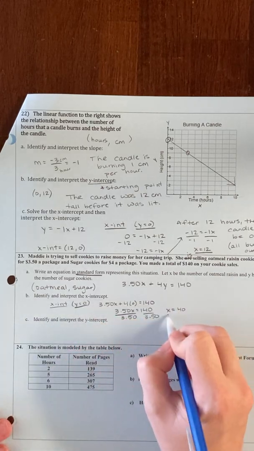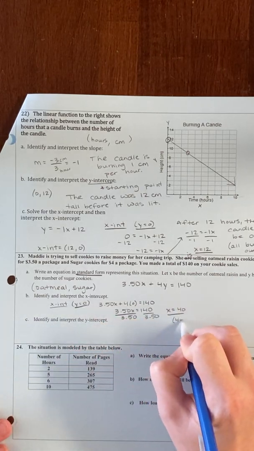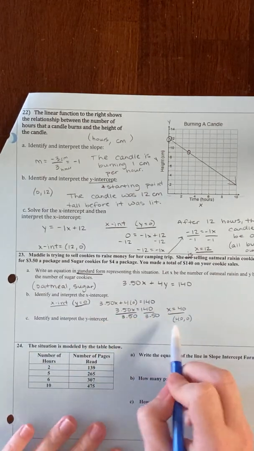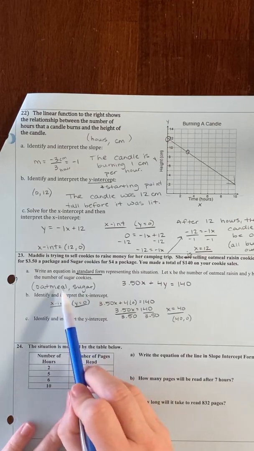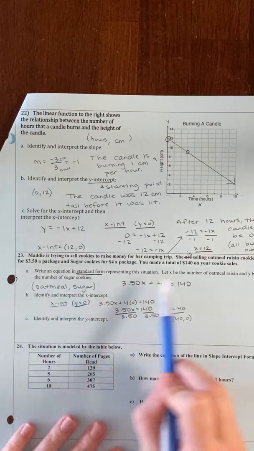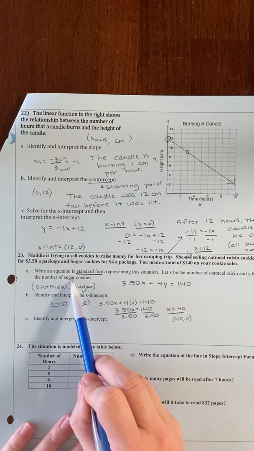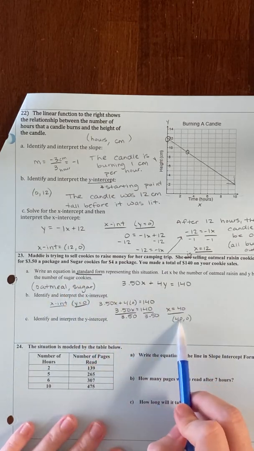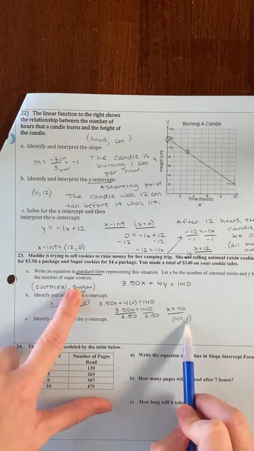When y was 0 and x was 40, that ordered pair is (40, 0). And like I said at the beginning, this is why I like to write this. It reminds me it's oatmeal, sugar. Oatmeal being x, sugar being y. So this means it is 40 oatmeal and 0 sugar.